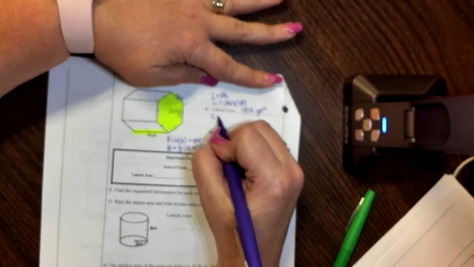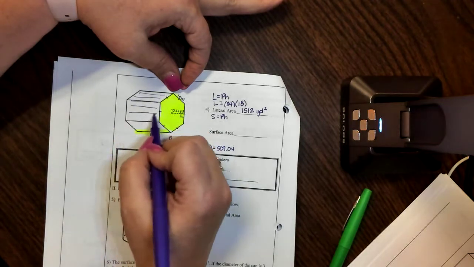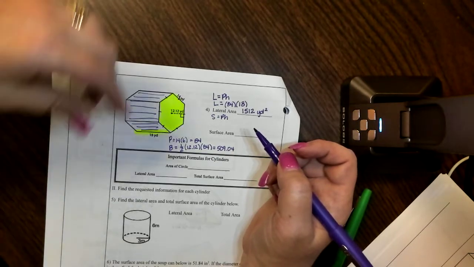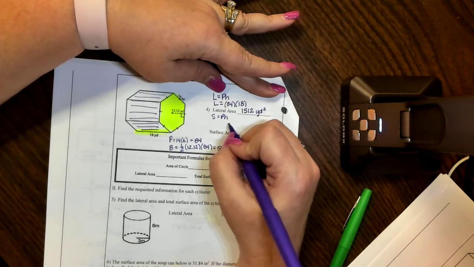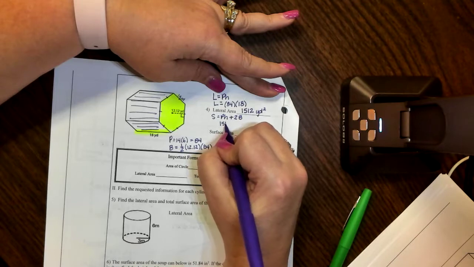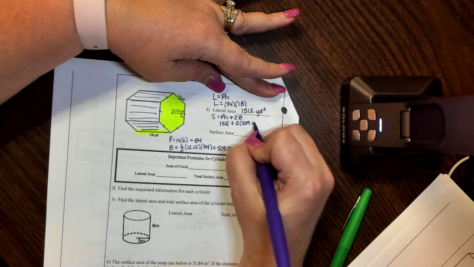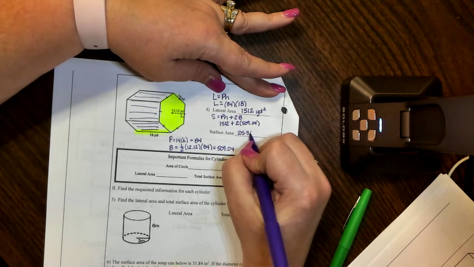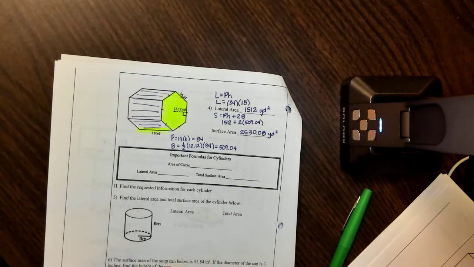Surface area, you take your lateral area. Your lateral area is this, just to give you an idea of what we're looking at. Your lateral area is just the sides. It's everything except the bases, so it's always the rectangles. So your surface area would be all of your surfaces plus your two bases. So we take the 1512 we just got and we add 2 of the 509.04 bases. That gives us 2,530.08 yards squared. So that's how you do prisms.